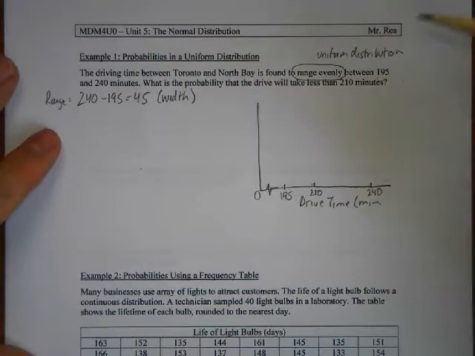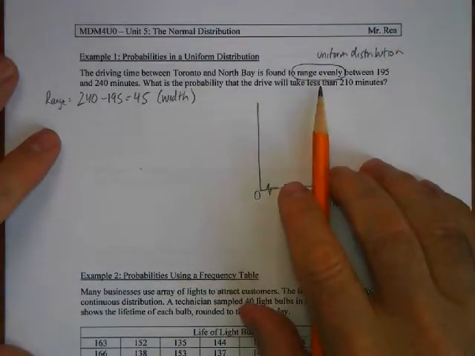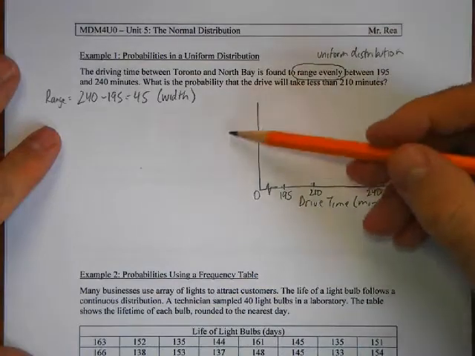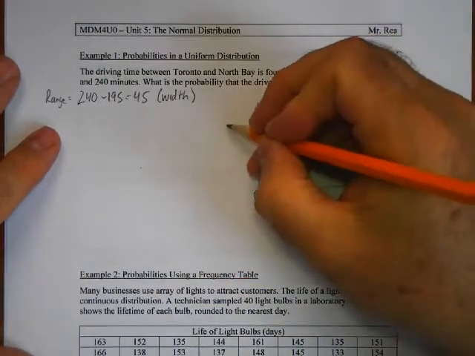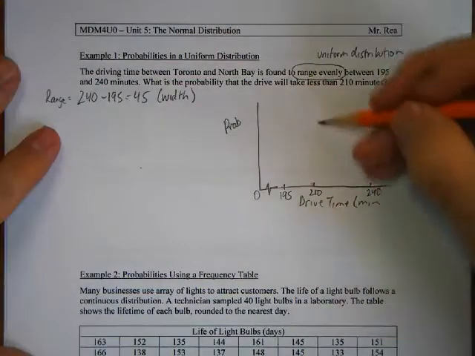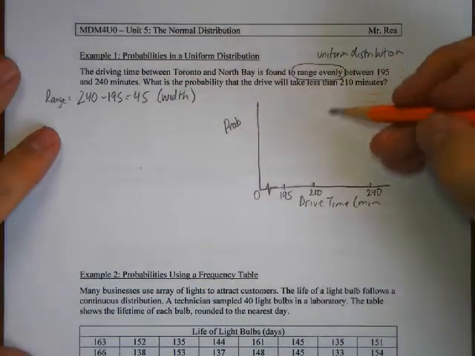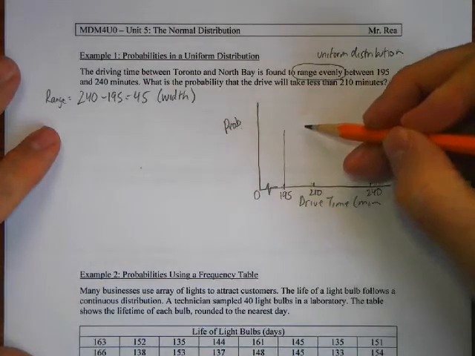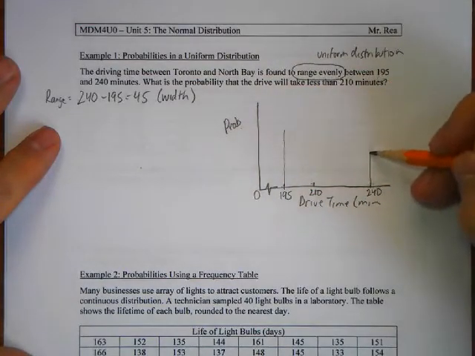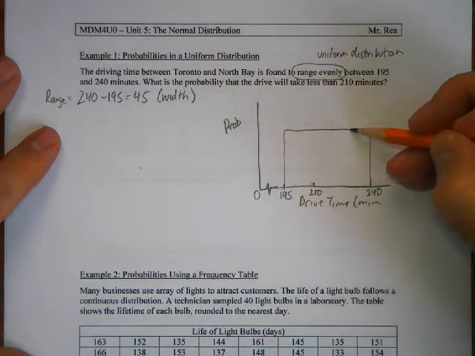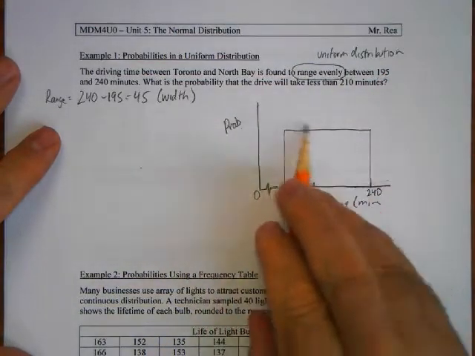Now, it has told us this whole thing about the times ranging evenly. So that means if I'm plotting the probability, I'll just start off by saying probability. I'll refine this in a second. Basically, that says that every value between 195 and 240 minutes has equal probability.